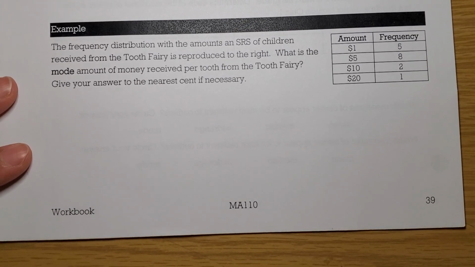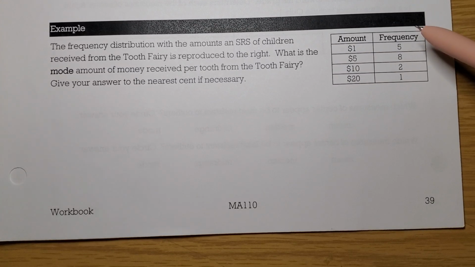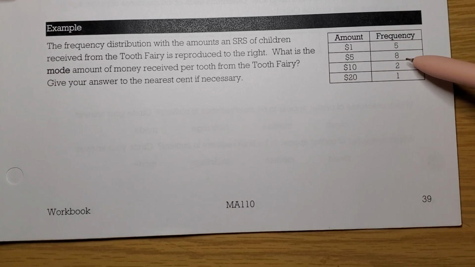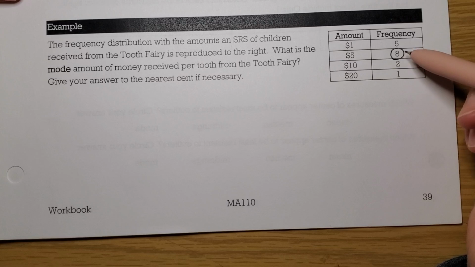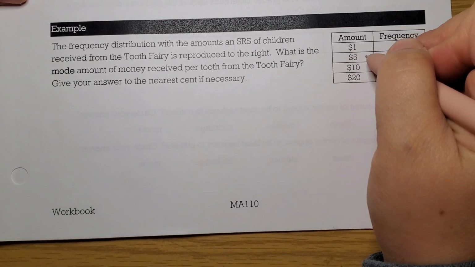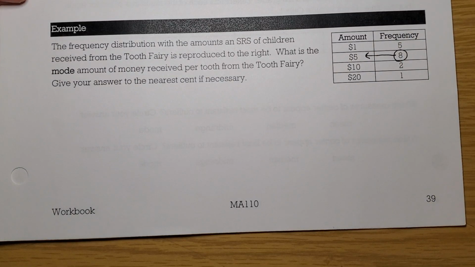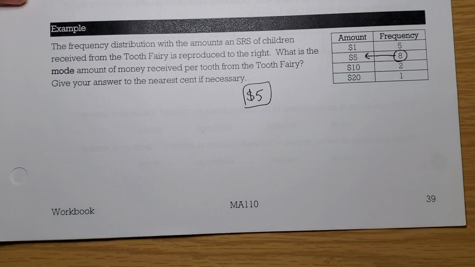So I want to know the value that happens most often, or the value that happens most frequently. I'm looking for the category that has the highest frequency. So in this case, the biggest frequency value is the 8. So 8 kids versus 5 or 2 or 1. But I'm going to report back the category value. So the mode in this case is $5.